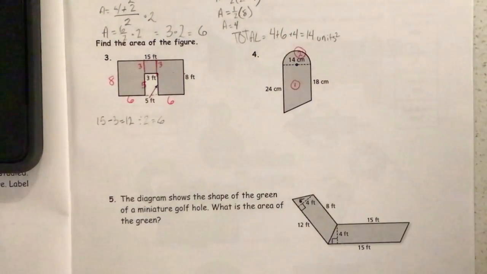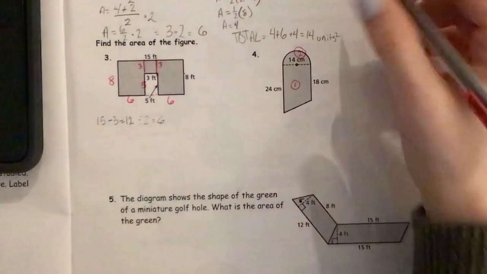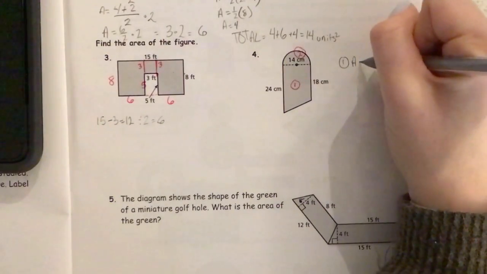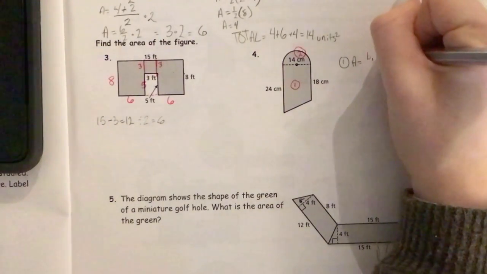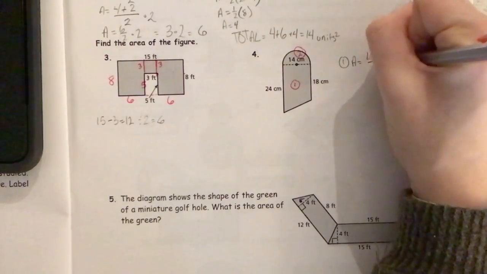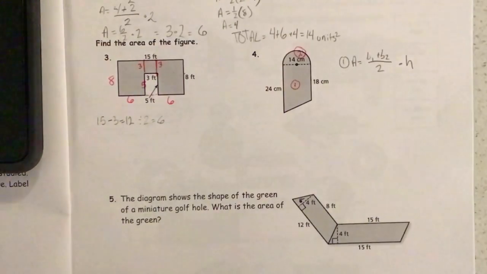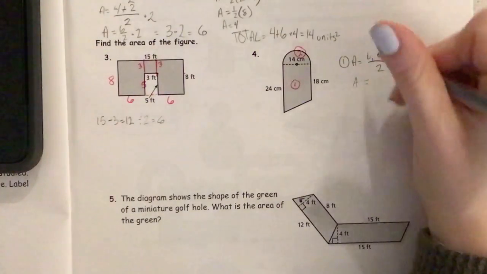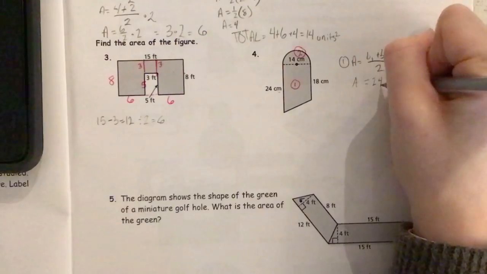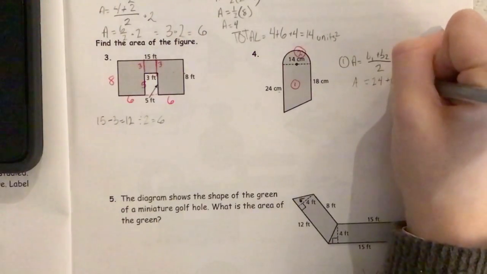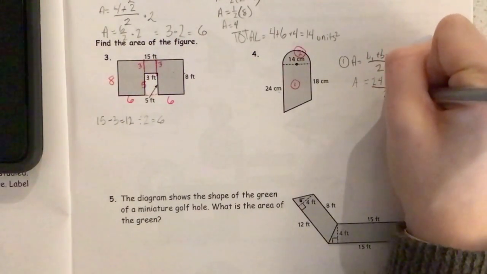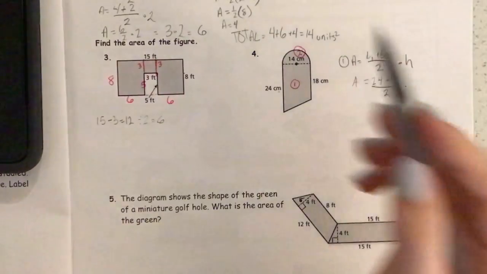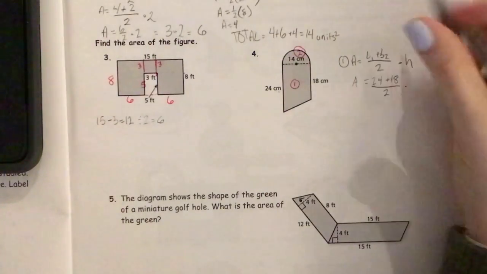For number 4, we're going to call this space 1 and this space 2. In order to find the area of space 1, it's a trapezoid. So we're going to use area is equal to base 1 plus base 2 divided by 2 times height. Then I'm going to plug in what I know. Base 1 is 24 plus base 2 is 18, divided by 2, times the height, and the height here is 14.